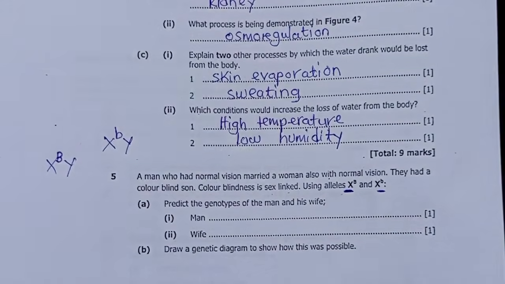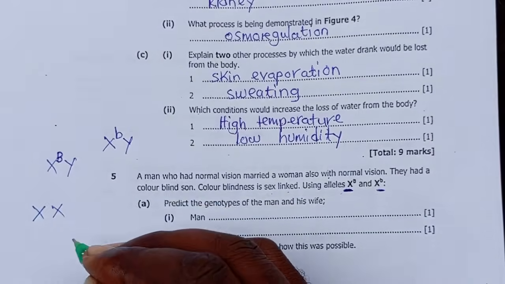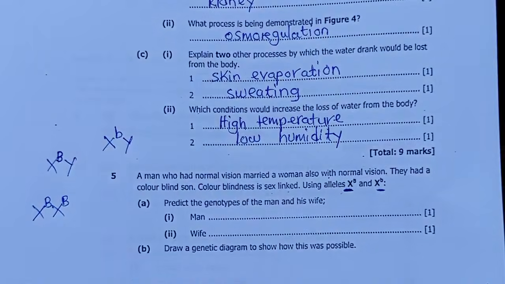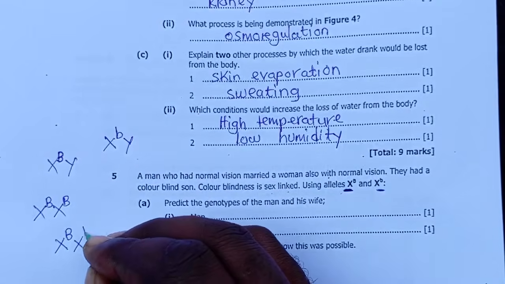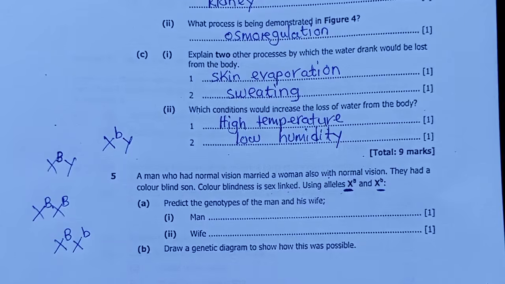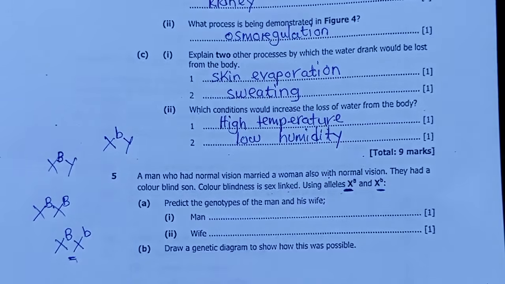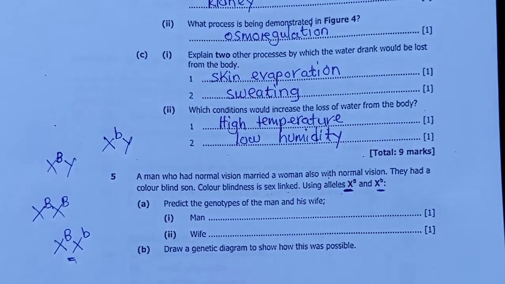But a woman gets to have XX. So if the person is X capital B X capital B, the person is just okay. But if a person is X capital B X small b, the person is normal, but that particular woman is a carrier, and this color blindness can be seen in the offspring. So this is what you need to understand.